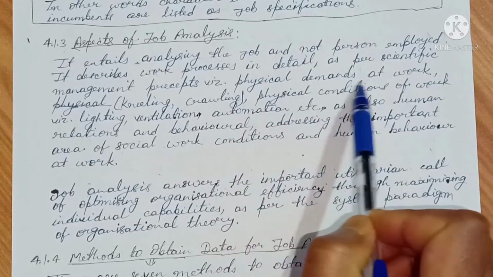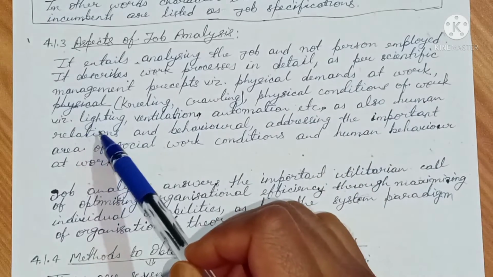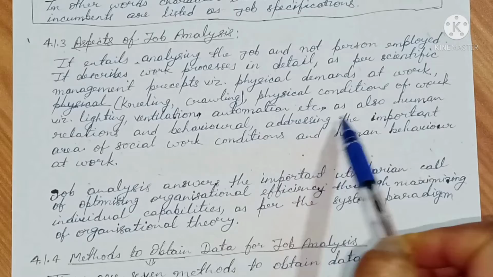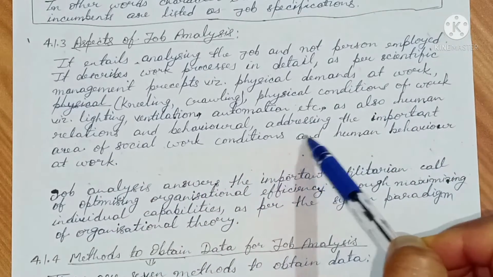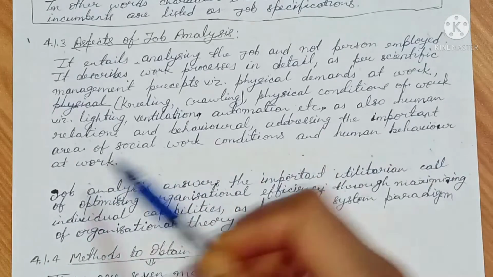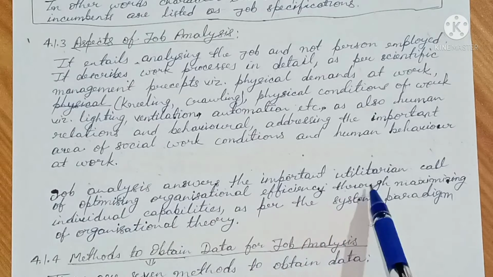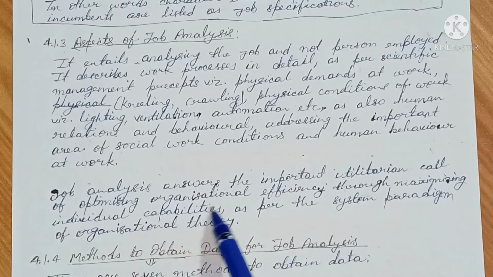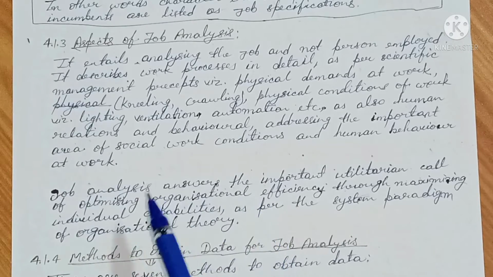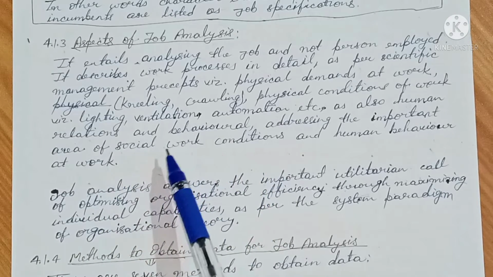with physical demands at work, kneeling, crawling, physical conditions of work with lighting, ventilation, automation, etc., as also human relations and behavioral aspects, addressing the important area of social work conditions and human behavior at work. So job analysis answers the important utilitarian call of optimizing organizational efficiency through maximizing individual capabilities as per the system paradigm of organizational theory.